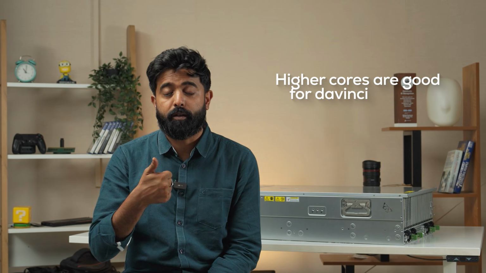On the GPU side, do not skimp over here. I mean, don't even think of saving. At least go for the 5070 12 GB for most workflows and most resolutions. But if you're going for 4K and above, a 16 GB graphic card will help you out. On the CPU side, DaVinci Resolve actually scales well with more cores. So Ultra 7, Ultra 9, or even Ryzen 7 or Ryzen 9 should help you out. Higher cores are good for DaVinci Resolve.